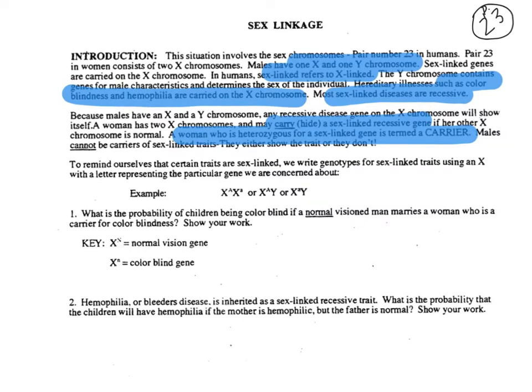So for these problems, again, your key is very important. You must make sure when you're doing a sex-linked problem that your key has X's, and then you must have superscripts on your X's. So in this case, they've done X big N. It might be hard to see, but this right here is an X big N, and this is an X little n. You need to remember that color blindness and hemophilia are sex-linked recessive, so X big N is normal, X little n is colorblind.